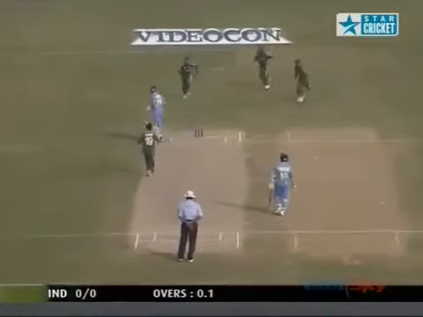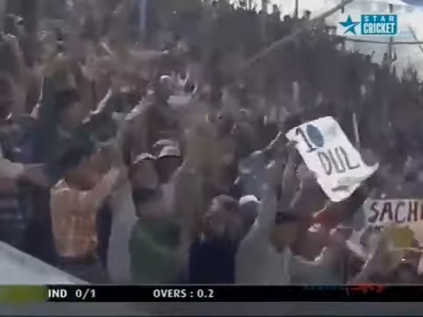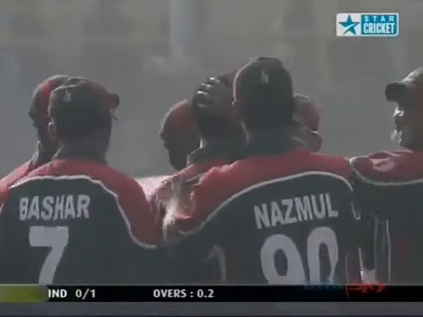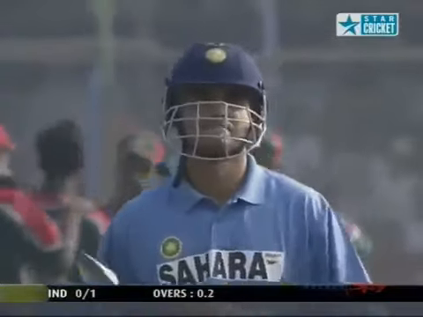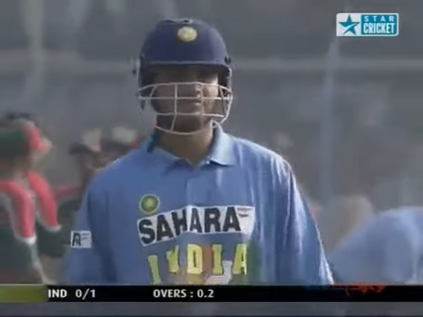And he's bowled him. What a beginning. An amazing start for Bangladesh. Saurav Ganguly walks back, having been played on. That's exactly what Bangladesh required. A wicket on the second ball. Inside edge, straight onto the stumps, and the skipper goes into the dressing room.